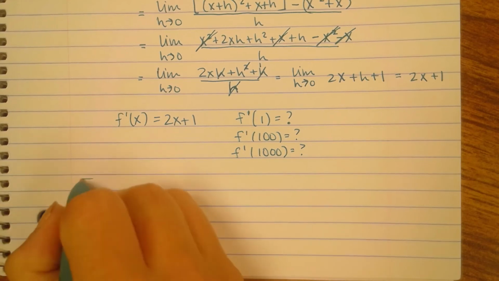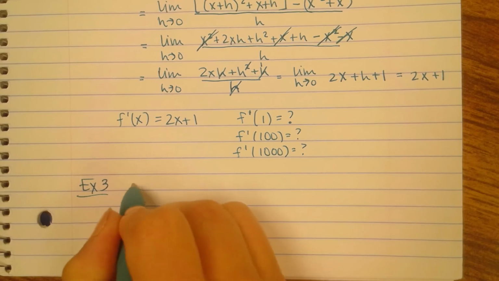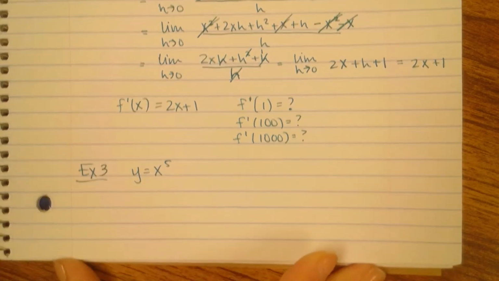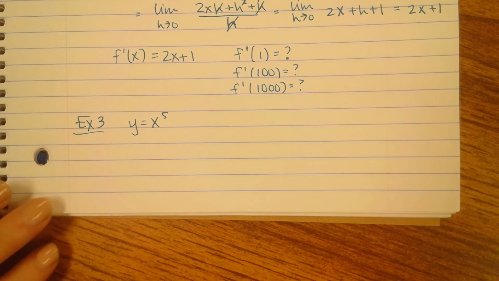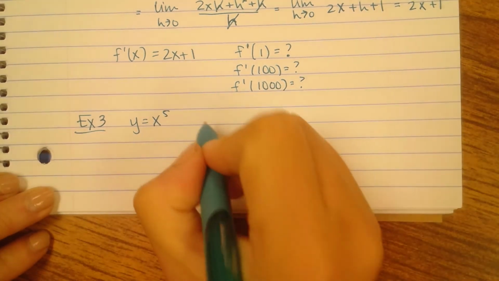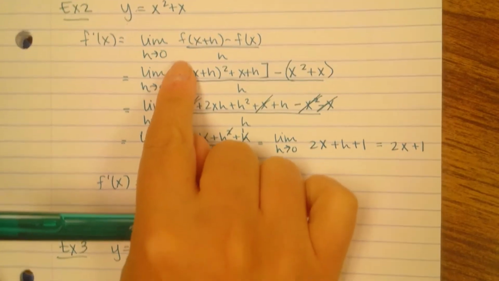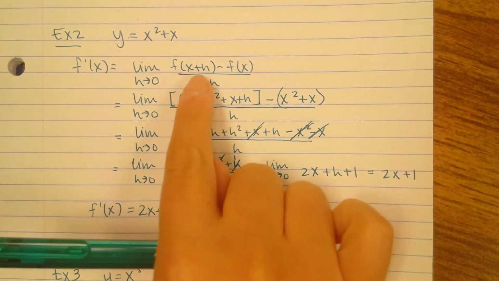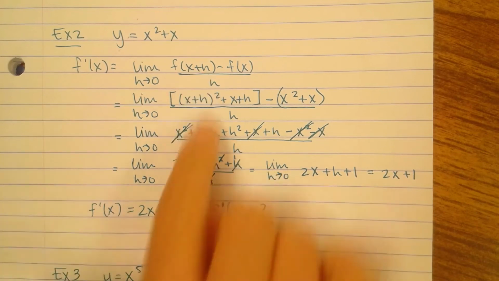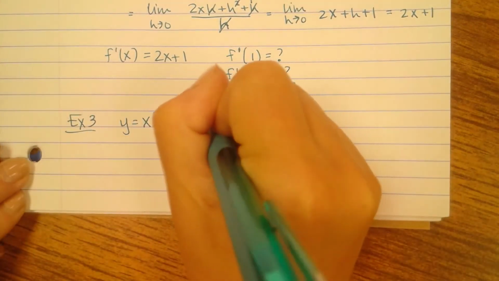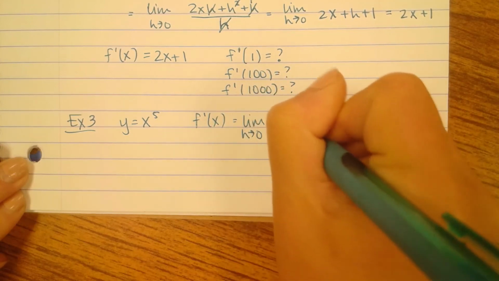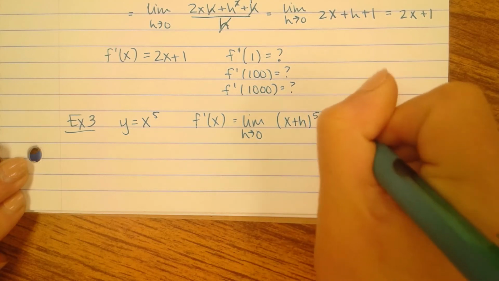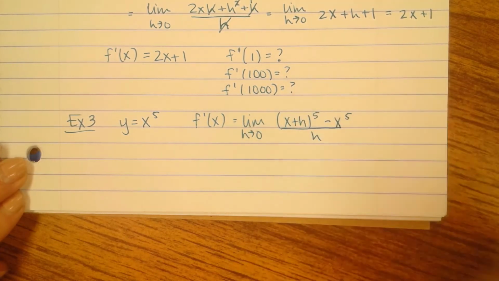Okay, last one for today is looking at x to the 5th. Now again, we're going to start with the definition of the derivative, and we're going to use that to find the derivative. I won't rewrite it out, but it looks like this again. So we're evaluating at x plus h. Our derivative here would be the limit as h approaches 0 of x plus h to the 5th minus x to the 5th all over h.